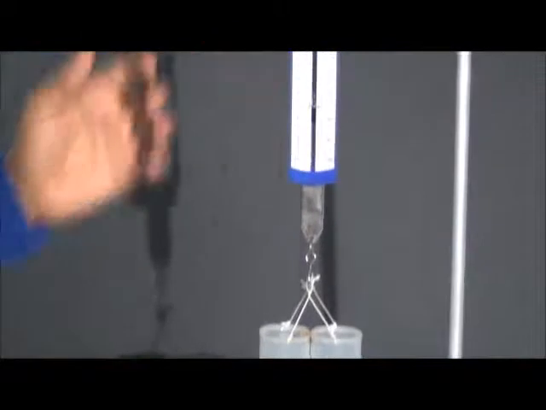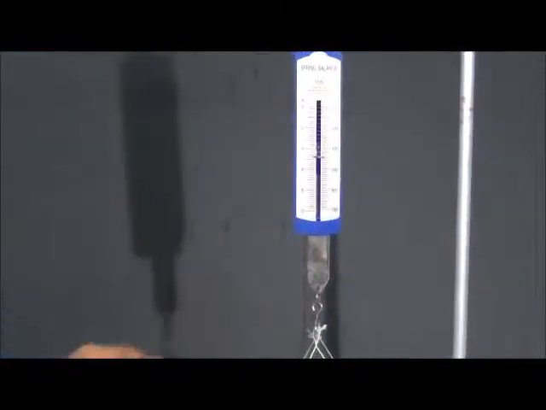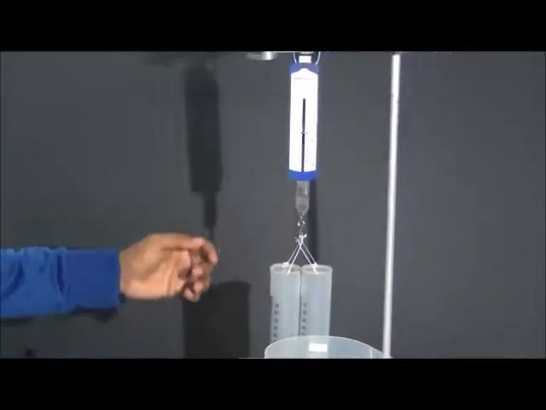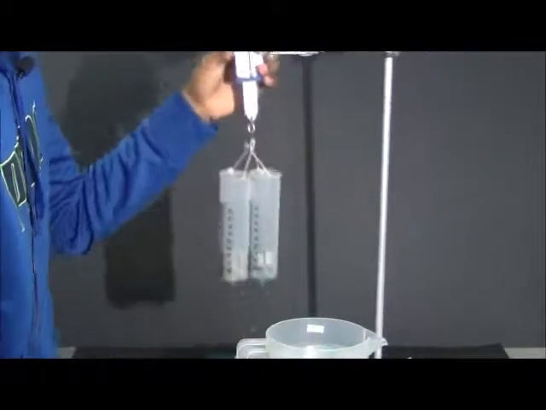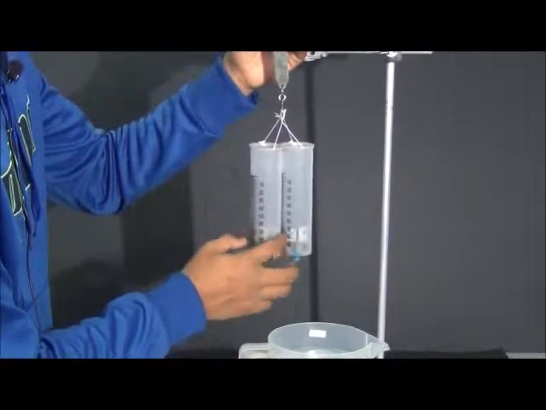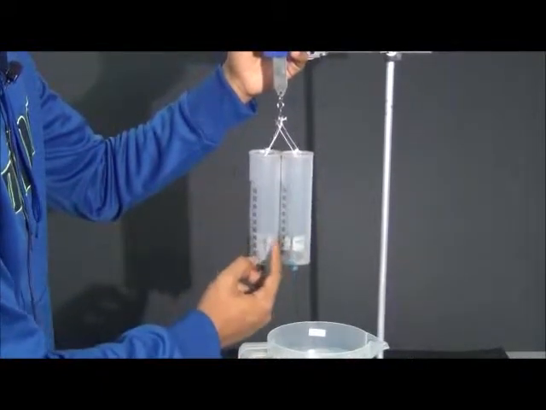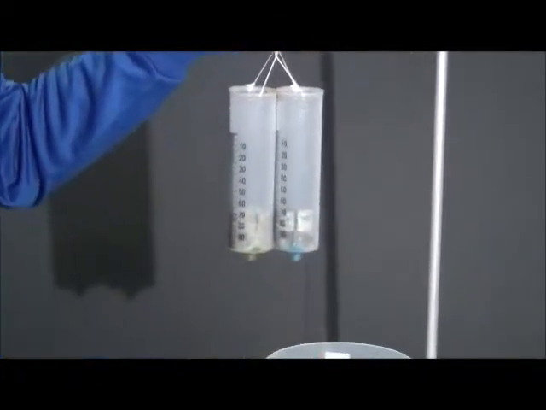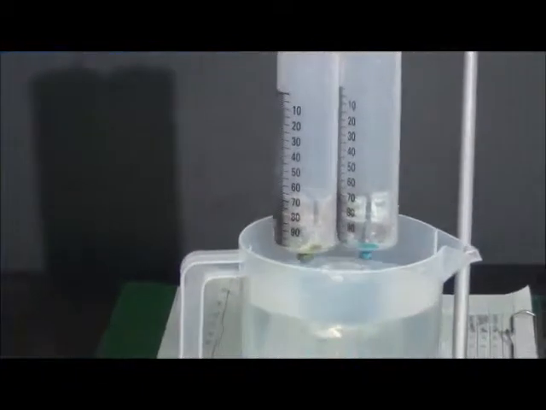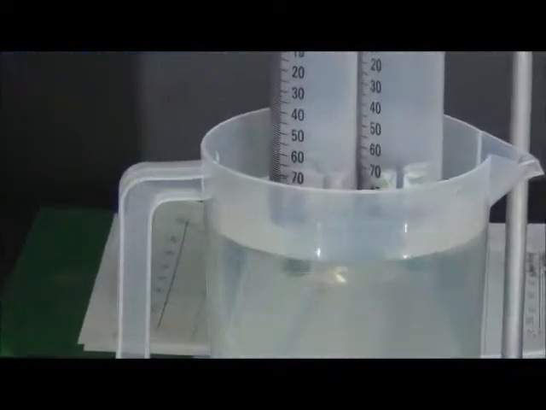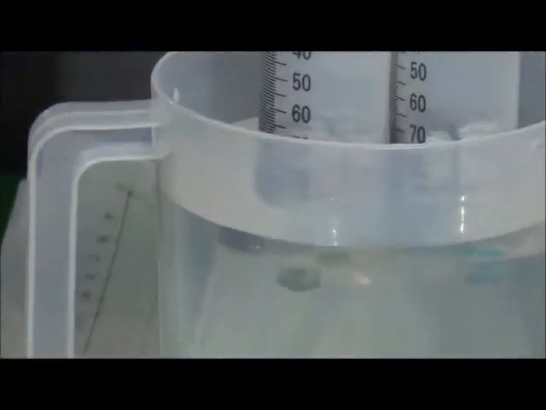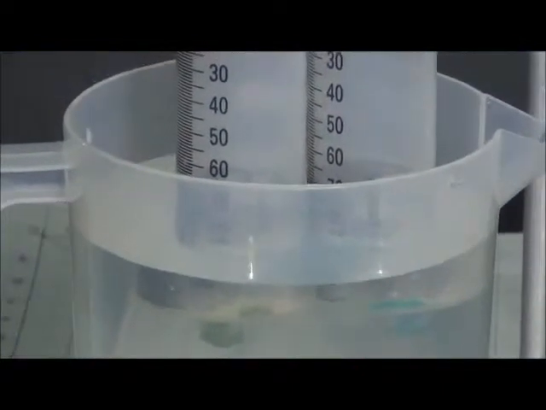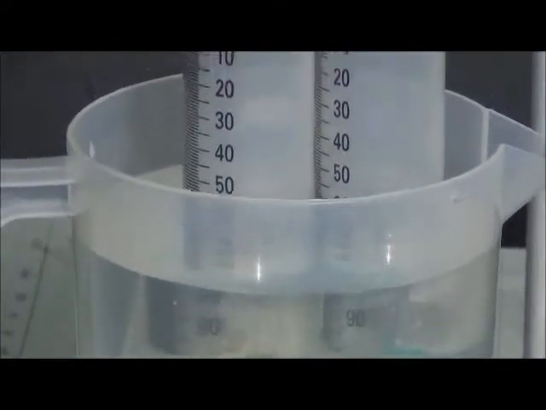Now we manipulate the volume of the water displaced by 40, 80, 120, 160 and 200. As we can see, the scale is like this, so we put it to 20 because we have two of the cylinders, so it's going to be 40. First we put it at 40. We can see the reading on the spring balance.